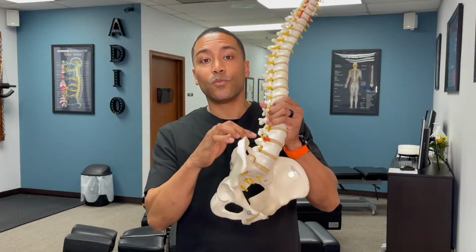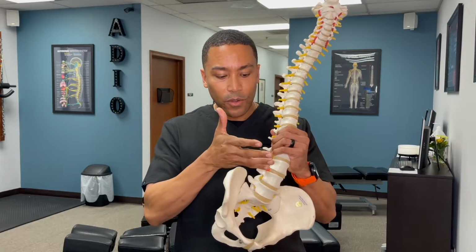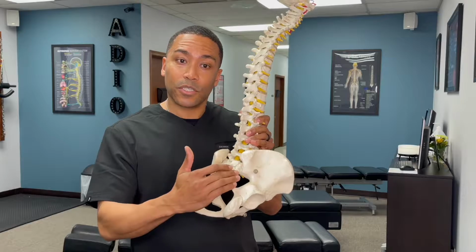Number one, we have a herniated disc. A herniated disc is when the disc actually sticks out and hits the nerve. That can be very painful and it takes a while to actually happen. That's where you get a tear in that disc and it slips out and really hits that nerve. Very, very painful. Then the second one we have SI joint dysfunction.